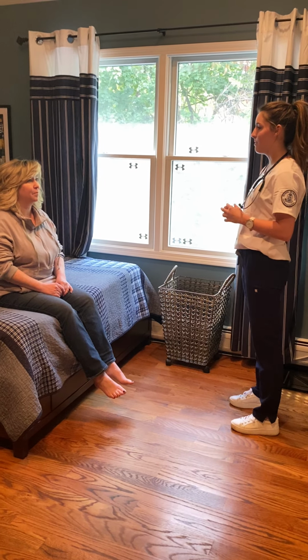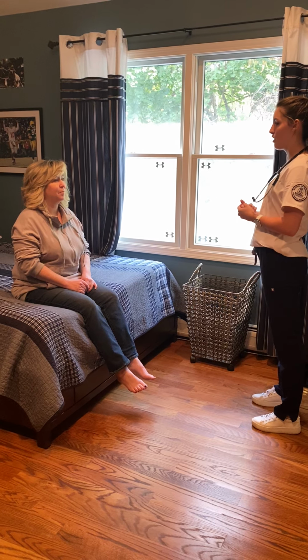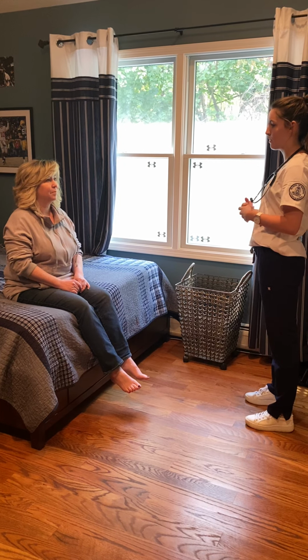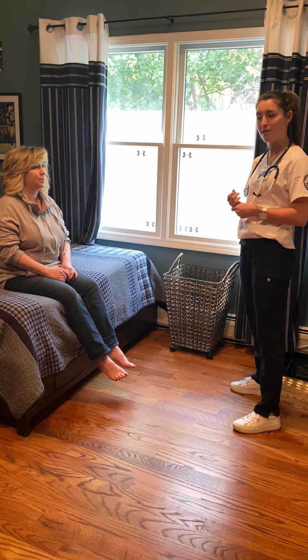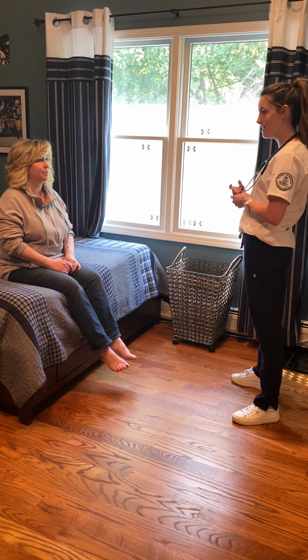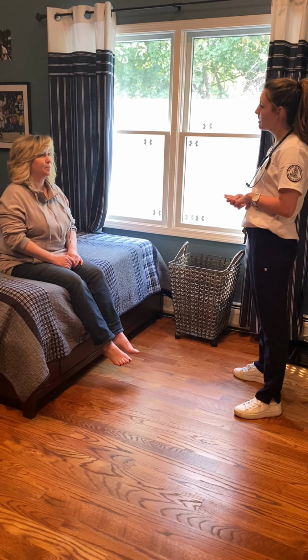Before we begin, please empty your bladder and put on this gown. And are you comfortable with this room in regards to warmth and privacy? Yes, thank you. Okay, patient is prepared for the exam and is comfortable with the room in regards to warmth and privacy. So I'm just going to ask you a couple of questions.